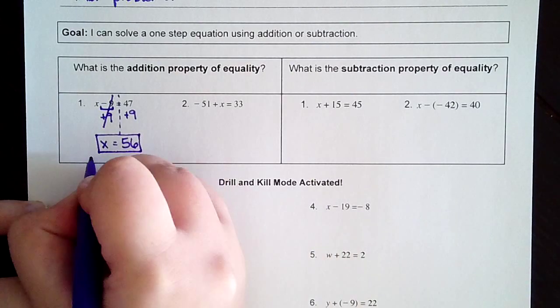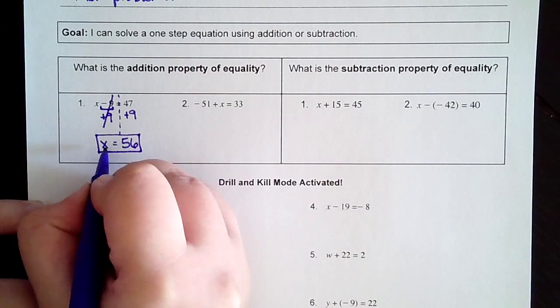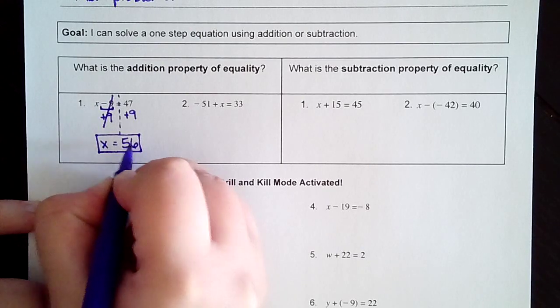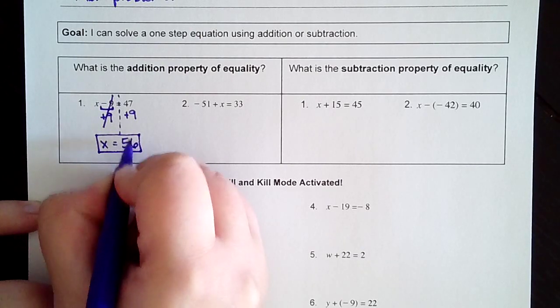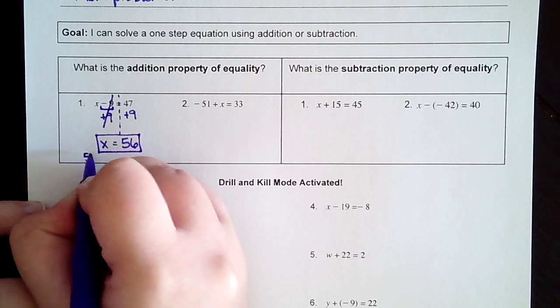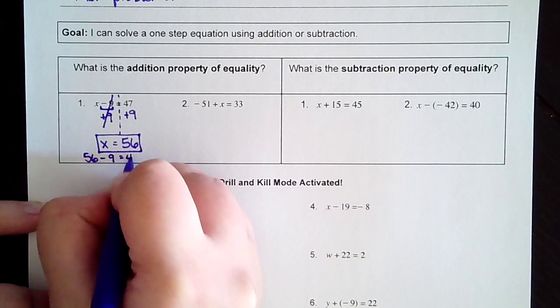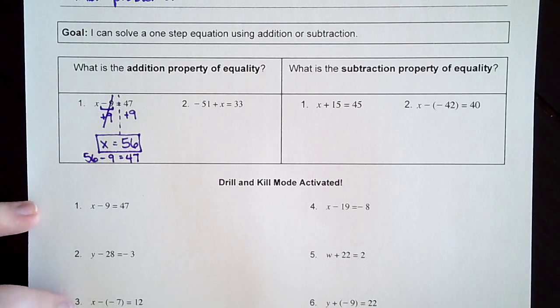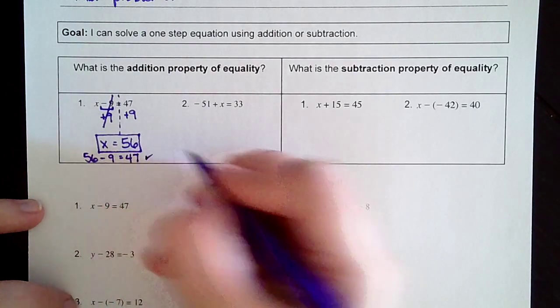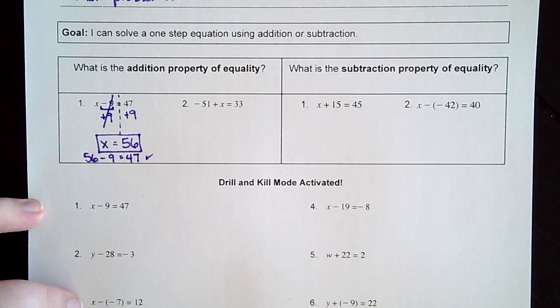We can also check our answer by plugging it back in. If x is equal to 56, there's no reason that I shouldn't be able to put 56 back in where x was and say 56 minus 9 is equal to 47. If that works, I did do the problem right.